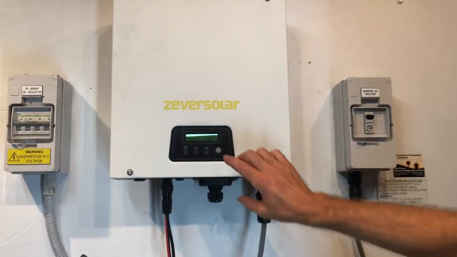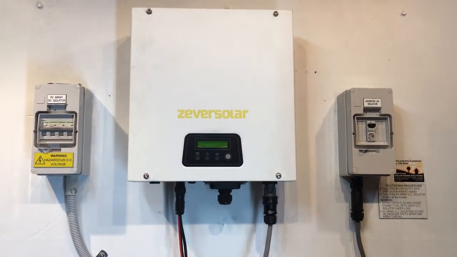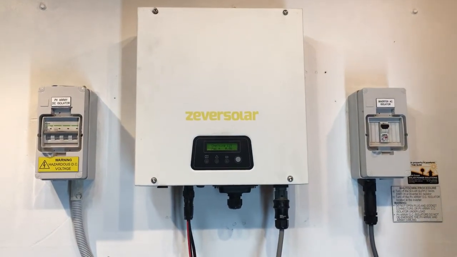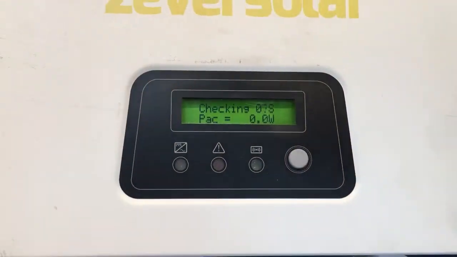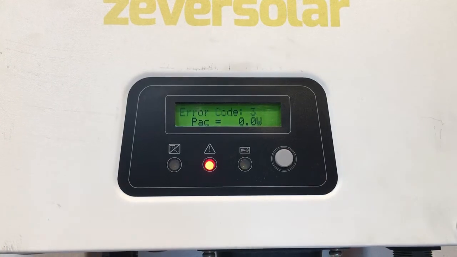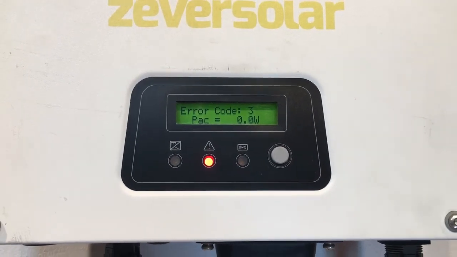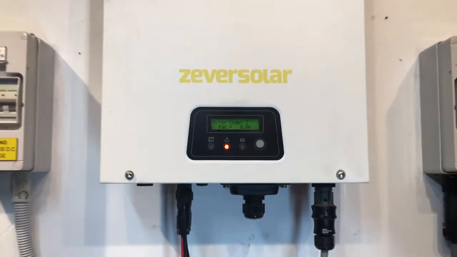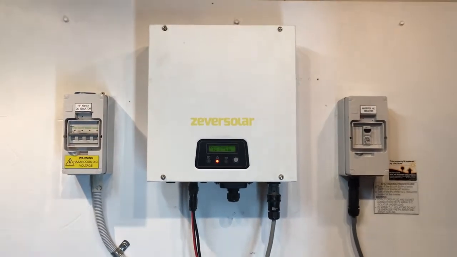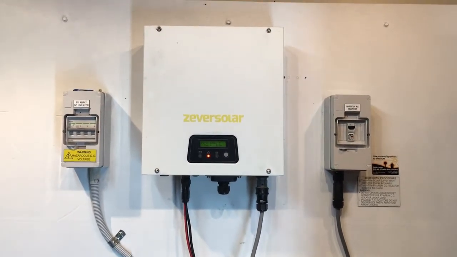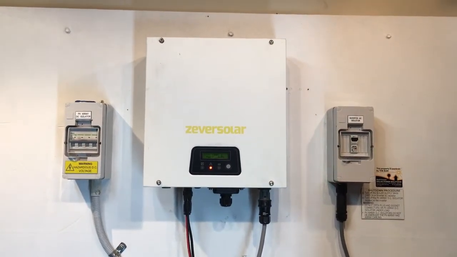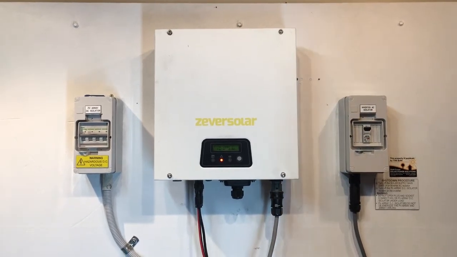So how are we going here? We're continuing our countdown, 13 seconds to go. Okay, there you go. It's an error code 3. So again, rebooting the system hasn't sorted out the issue, so it's a permanent error. It is going to be replaced under warranty in this case.